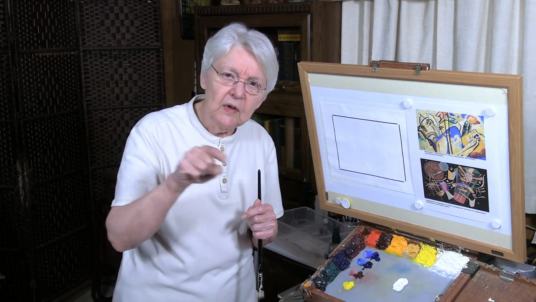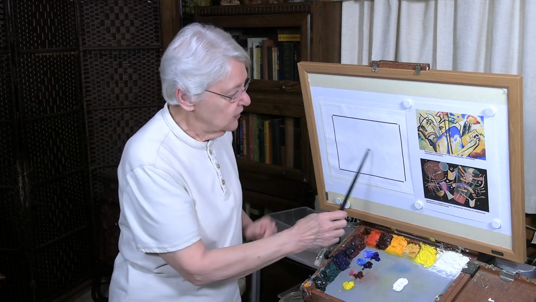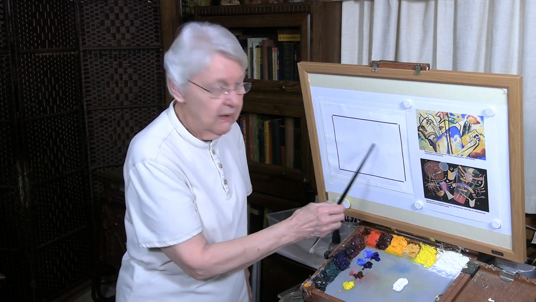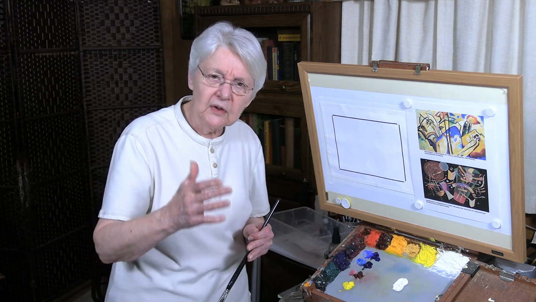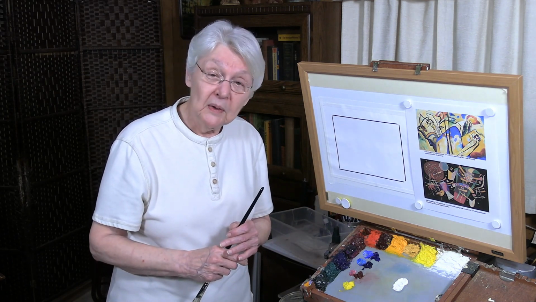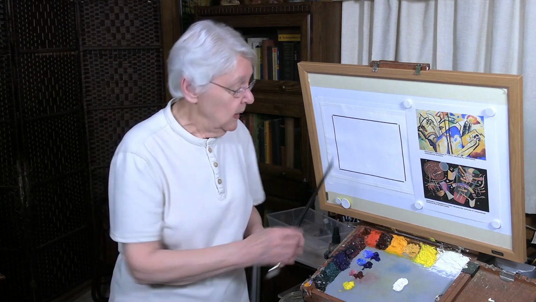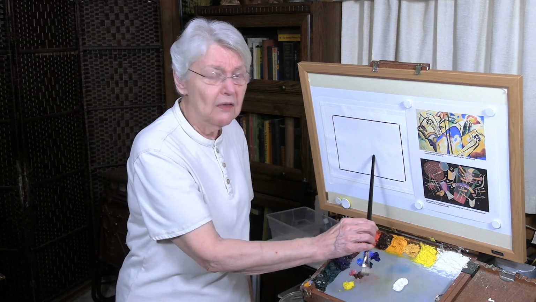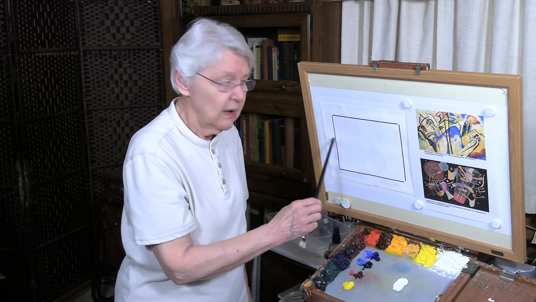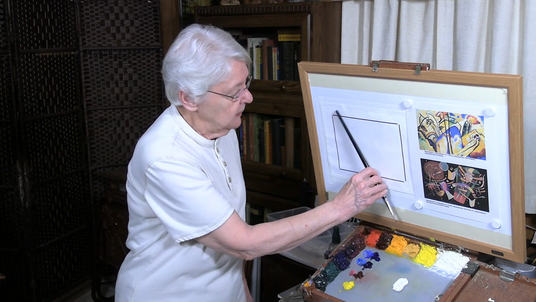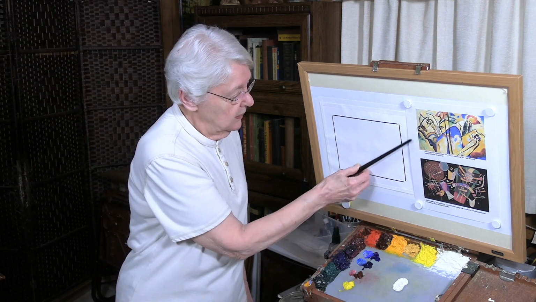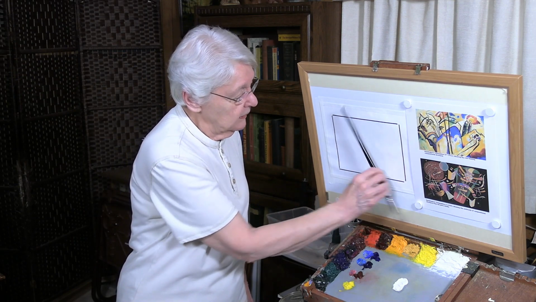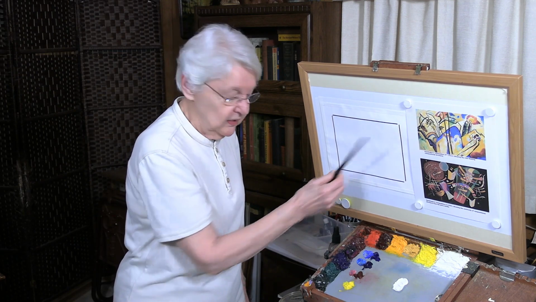I could put a whole series of horizontal lines here and have your eye moving horizontally. Visual movement can move in a circle. So I could just do a circular thing here and have your eyes moving in a circle. Or visual movement can move diagonally. That means it will be in some direction other than vertical or horizontal. So diagonal could be any of that. And when you have one diagonal, you'll usually have an opposite diagonal.